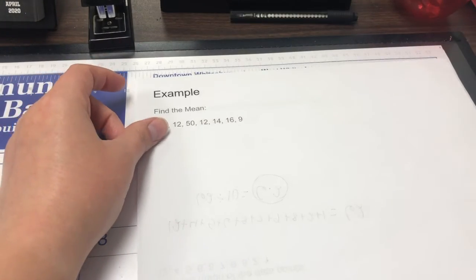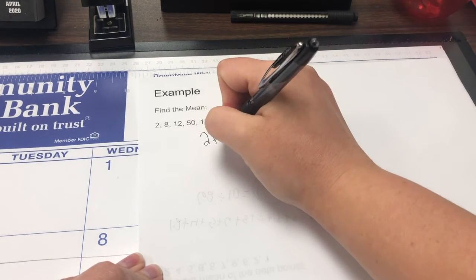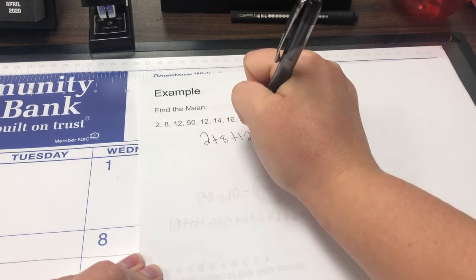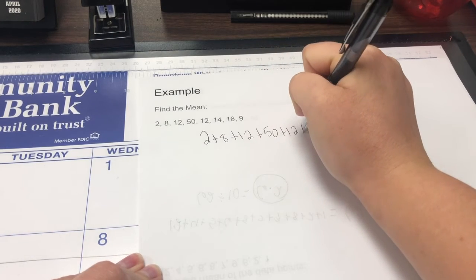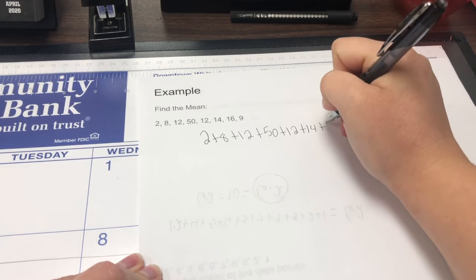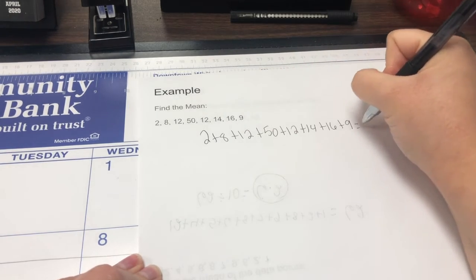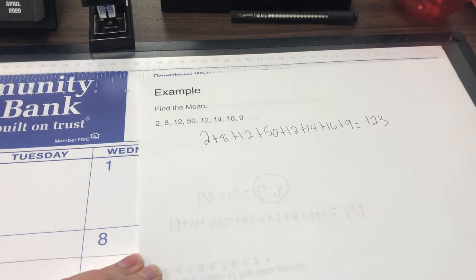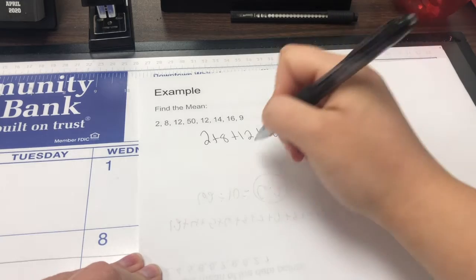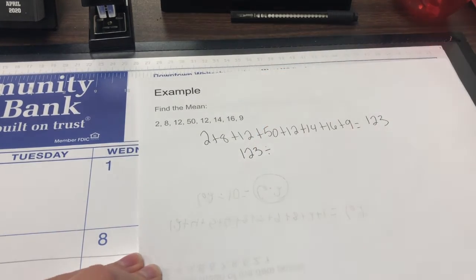So now let's look at another one. So now we're going to find the mean. So we're going to add up all of our numbers. And if we add up all of those numbers, we would get 123. So then we're going to divide by how many data points we have.